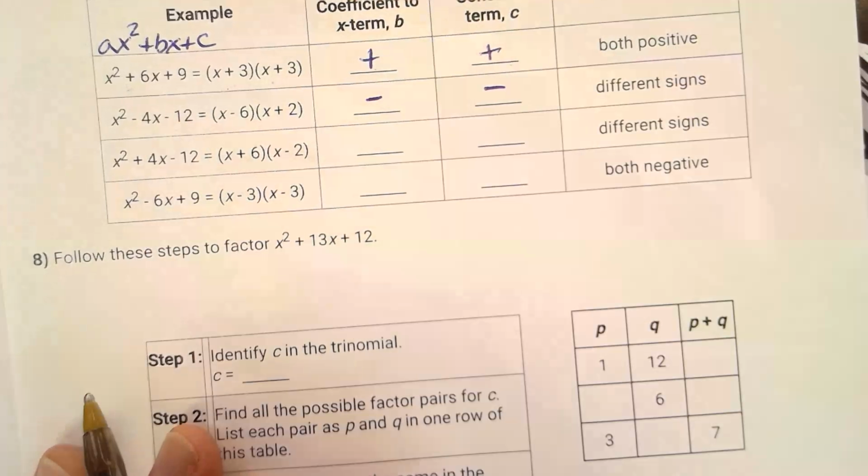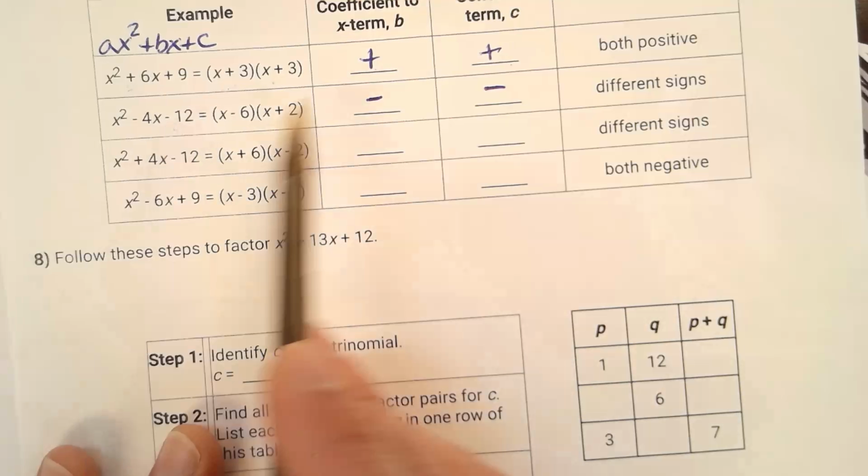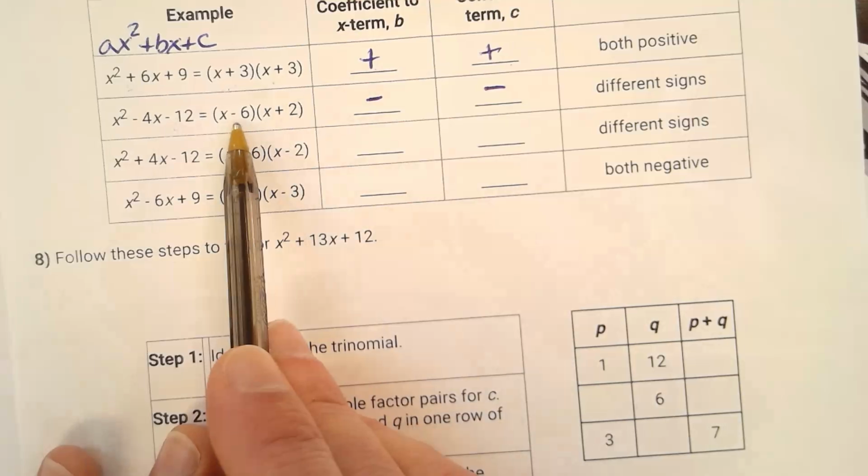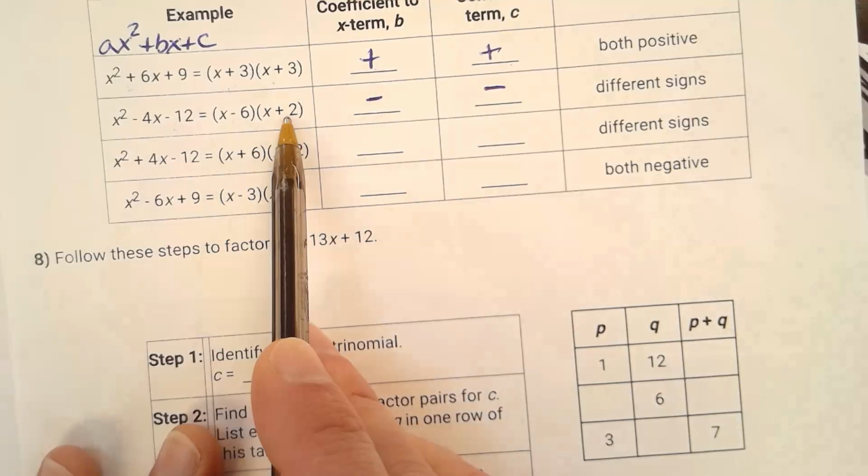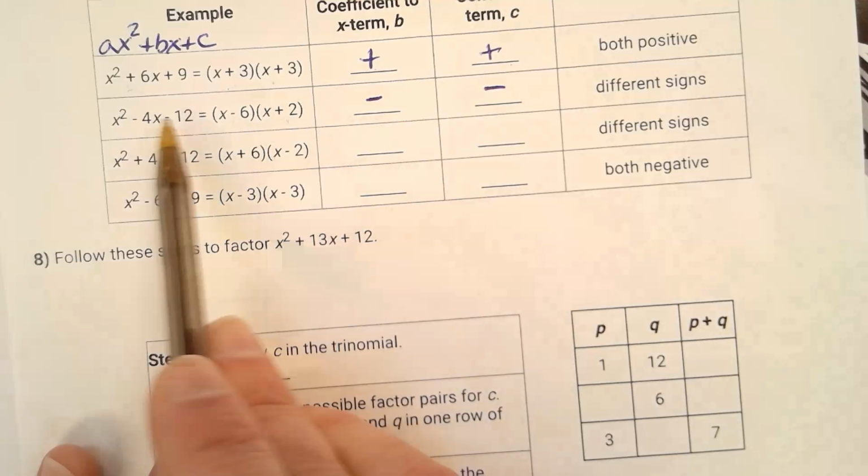And then the coefficient of the c term. So be another minus. So, thinking back to what we did, a times c would be negative 12. And so that means one of your factors has to be negative. And then you determine which one by how it adds to give you negative 4. And that's why it's negative 6 and positive 2. Is that okay?